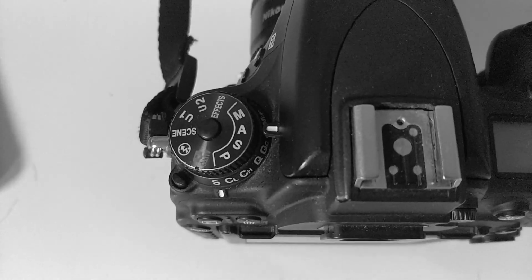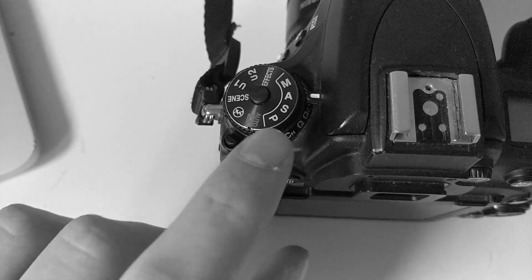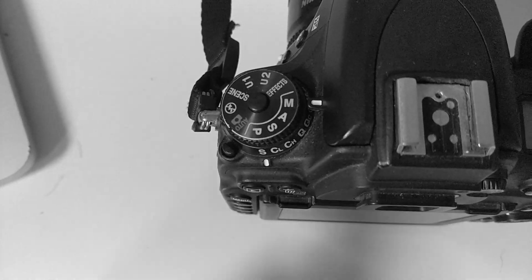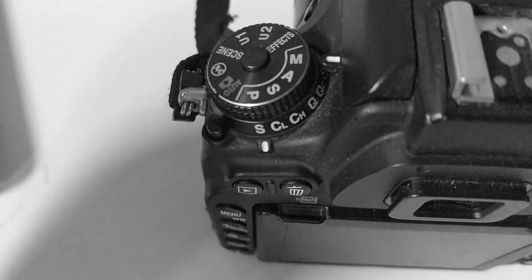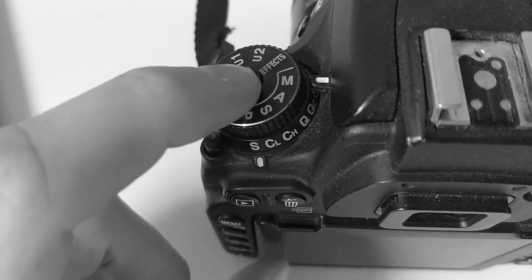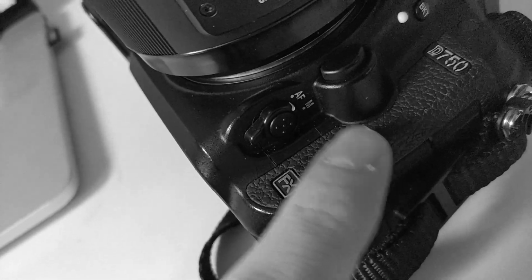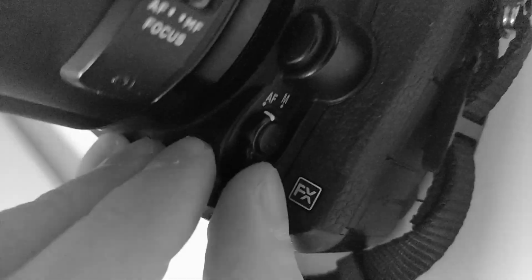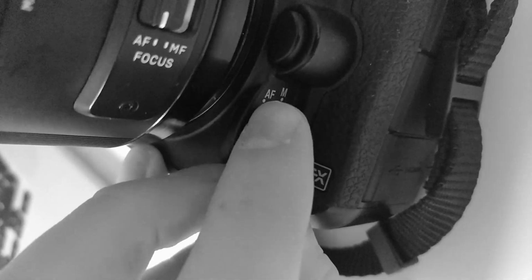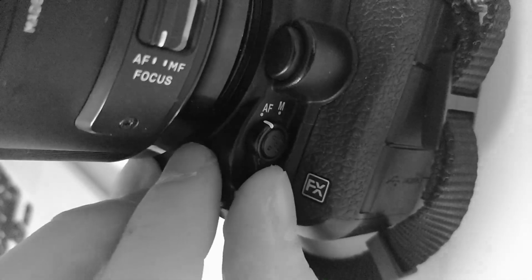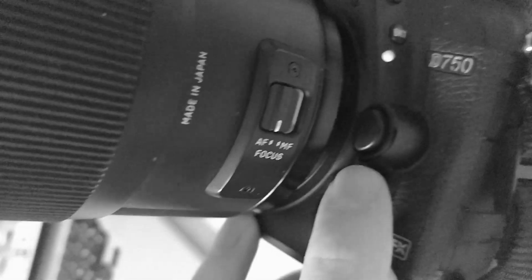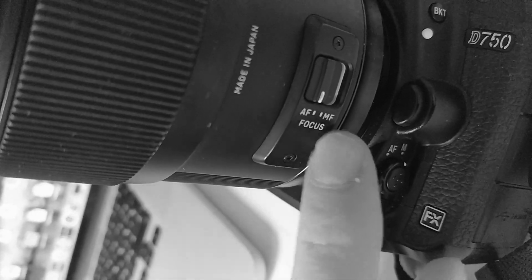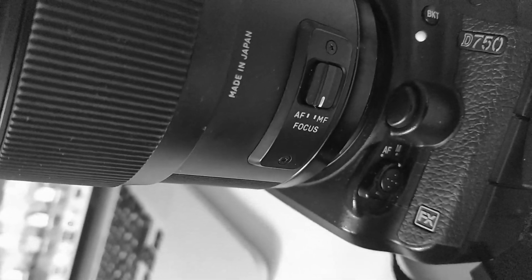The next step you're going to do is you put your camera in manual mode. If you don't have this dial, you can check a guide for your camera and see how to get into manual mode. To the front of your camera to see if you have a slider like this, which has automatic focus and manual focus. You put it onto manual. If your lens has the same, you also put it on manual just in case.